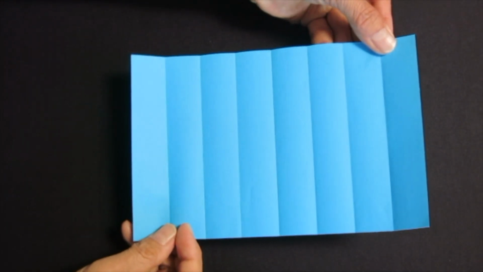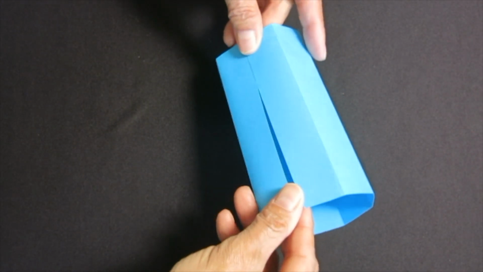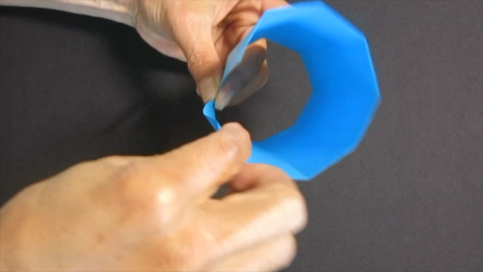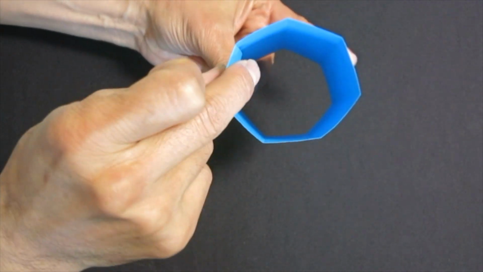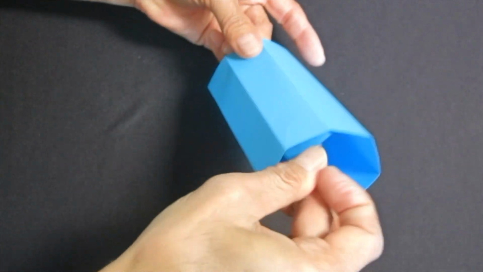Seven folds, 8 equal parts. Bring 2 edges together. Form an octagon. Overlap 1 part. That's a heptagon. Overlap 2 parts.